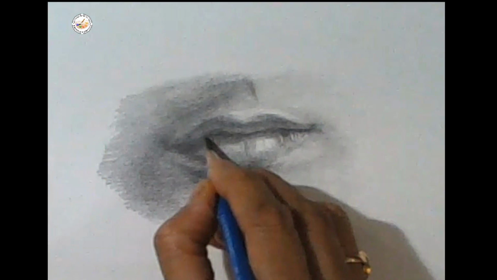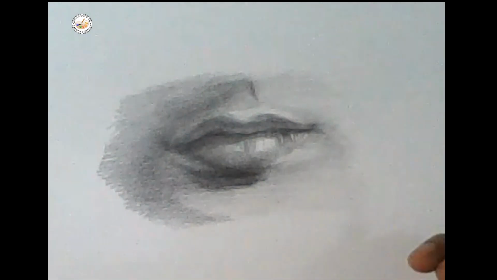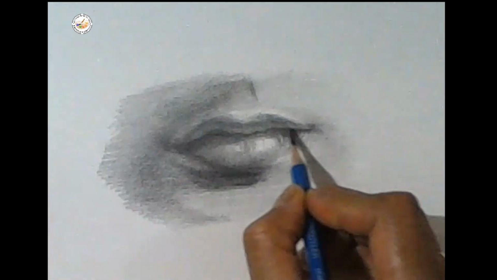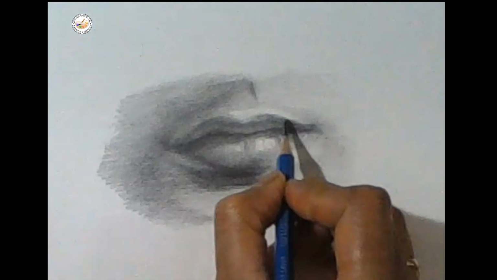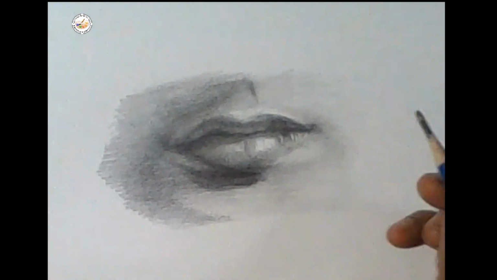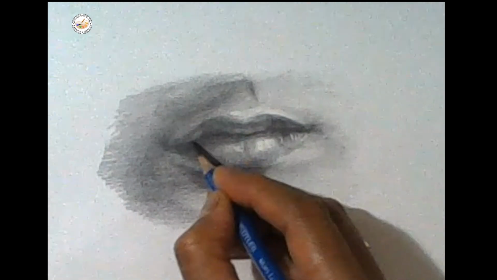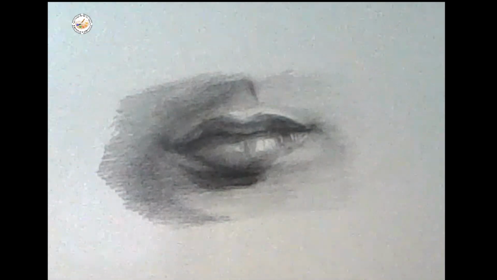And now just define the outline between two lips, so that they both look separate, and at the same time you can see the shadow and light is correctly played very well.